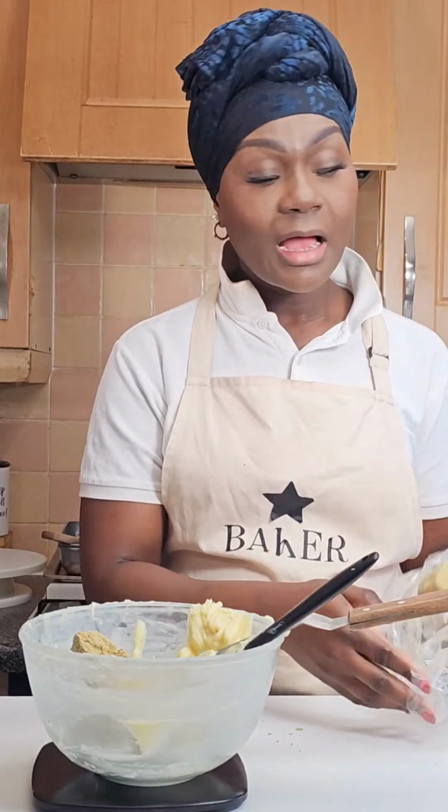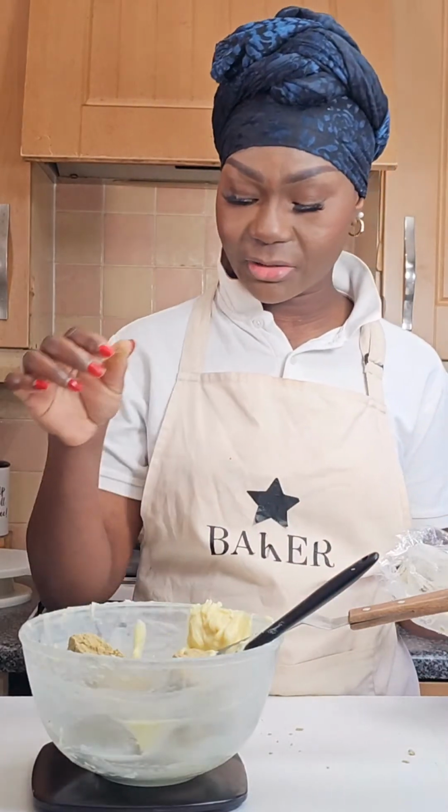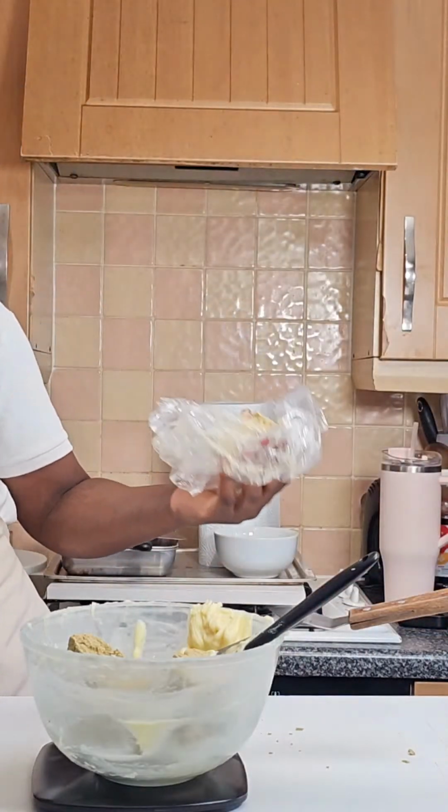Okay. There's about 180 grams here. I'm just going to add more, I just wanted to make sure it's exactly 300 grams so that I know.